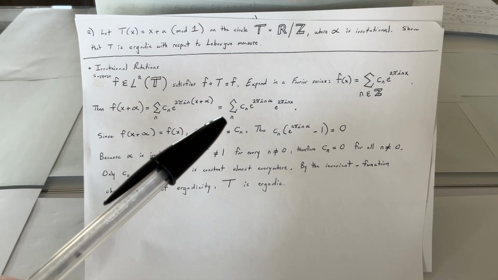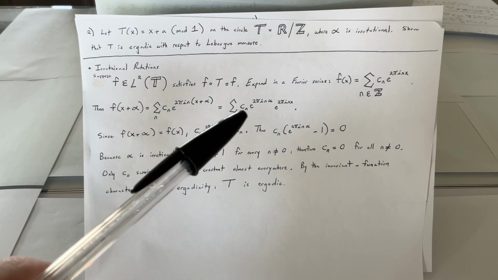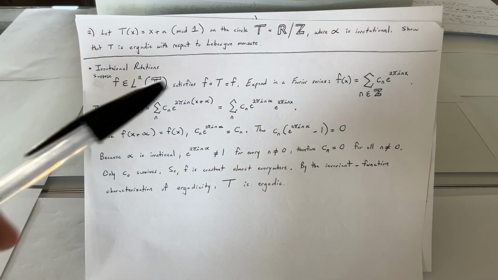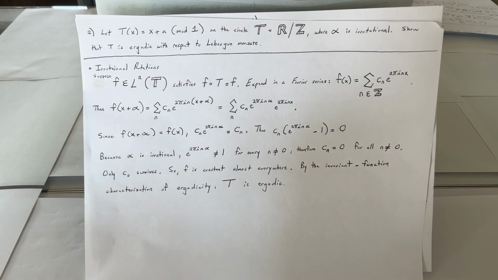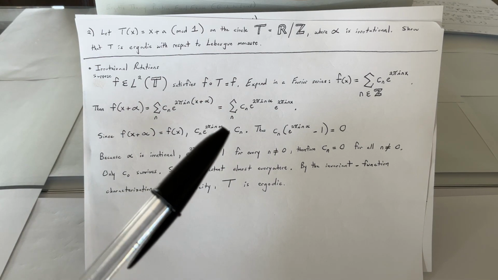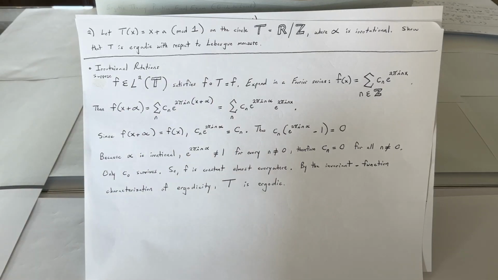Now we can write it as the sum of c sub n e to the 2 pi i n alpha e to the 2 pi i n x. And since f of x plus alpha equals f of x, c sub n e to the 2 pi i n alpha equals c sub n.